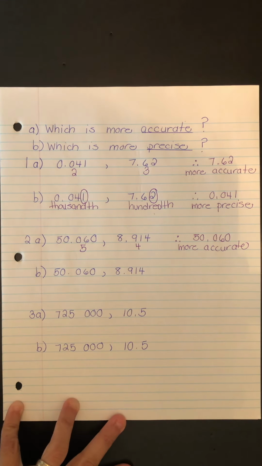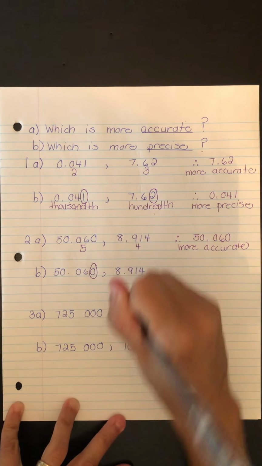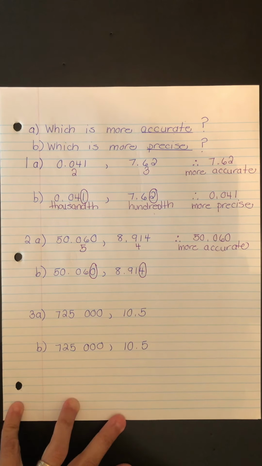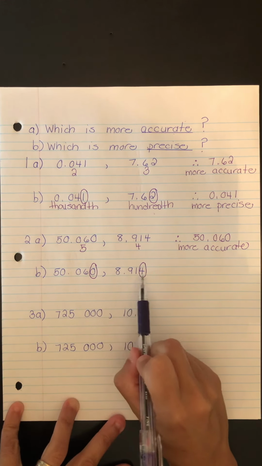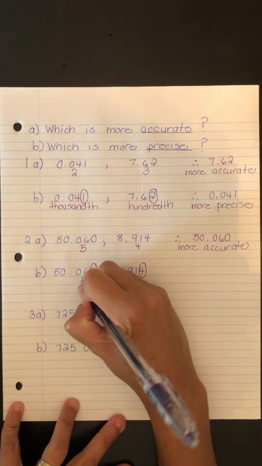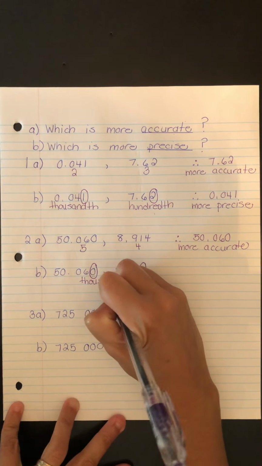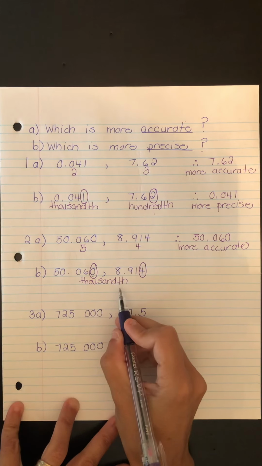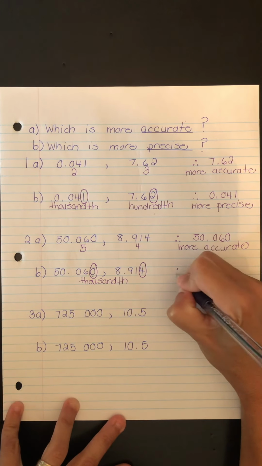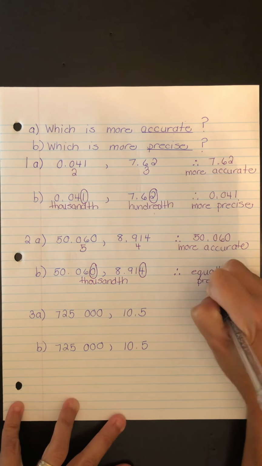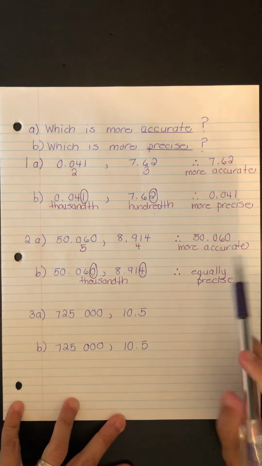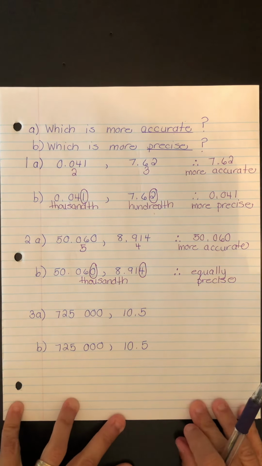Okay, now we'll compare the 2 numbers for precision. We circle the rightmost significant digit in each. And now we compare their location. That is the thousandths column. That too is the thousandths column. So both numbers are precise to the nearest thousandth. And so what is the conclusion? The numbers are equally precise. So one number is more accurate, but they are equal in their precision.